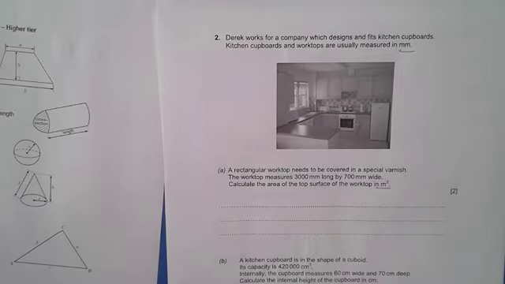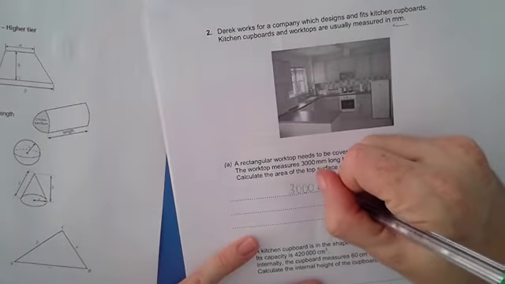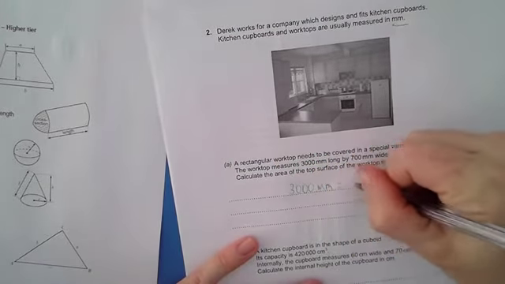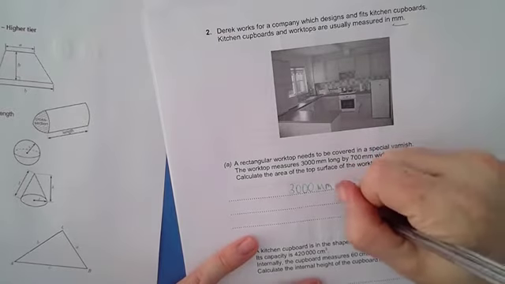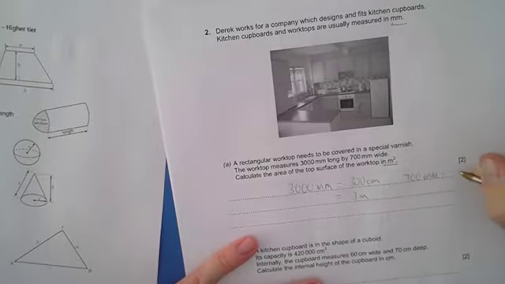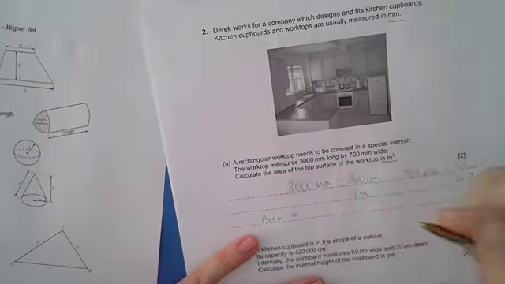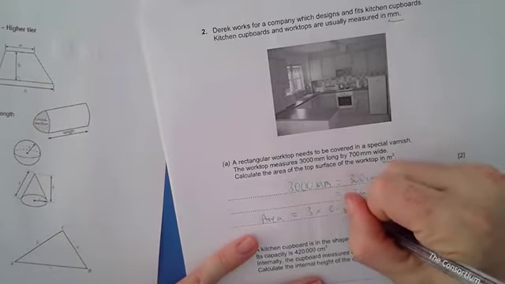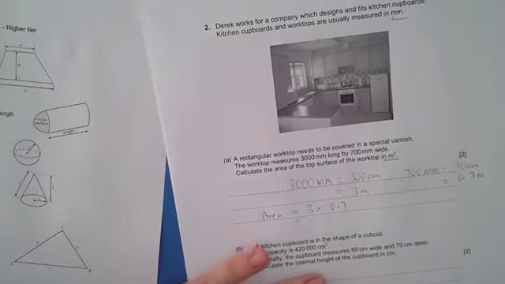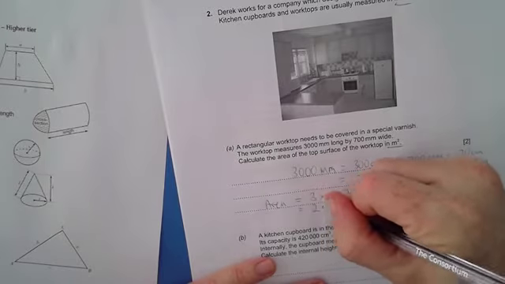So I'm going to change that into metres. So 3,000 millimetres would equal 300 centimetres, which is equal to 3 metres. 700 millimetres is equal to 70 centimetres, which is 0.7 metres. So to work out the area, it's going to be 3 times by 0.7. Well, 3 times by 7 is 21. So 3 times by 0.7, which is 10 times less, must be 2.1 metres squared.